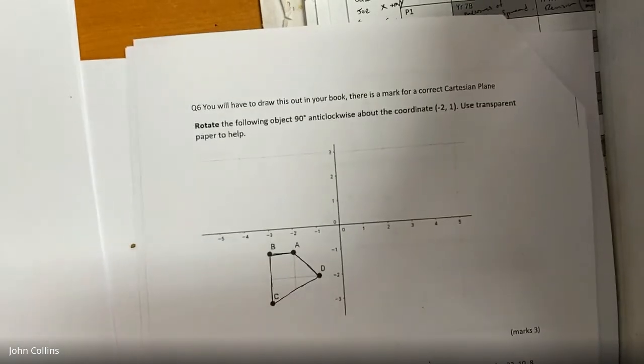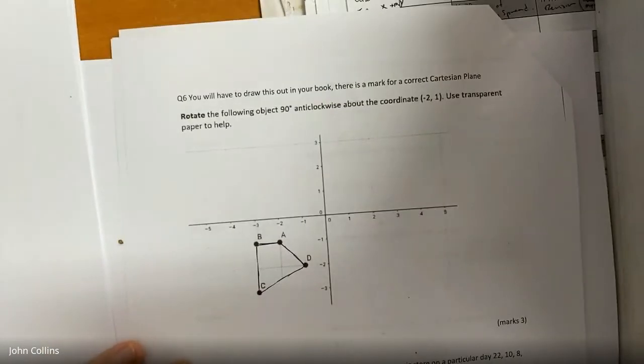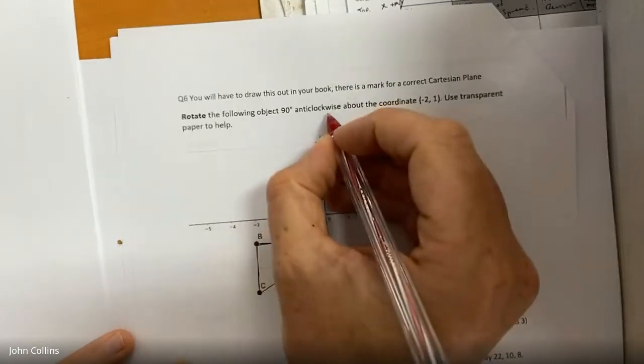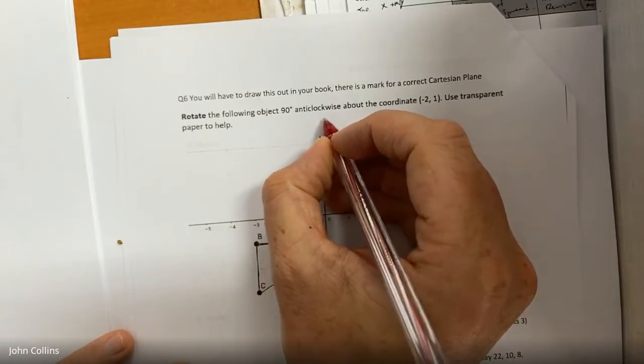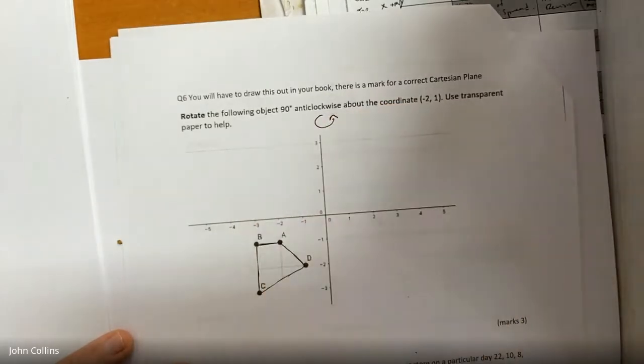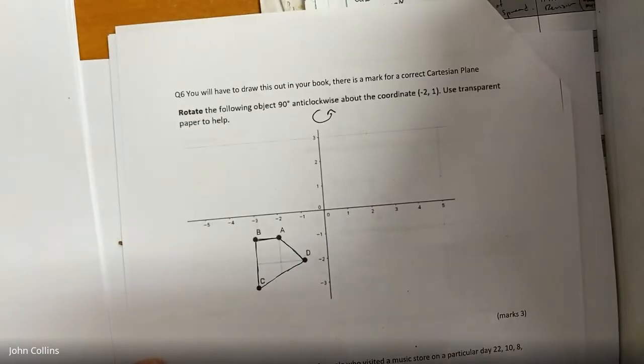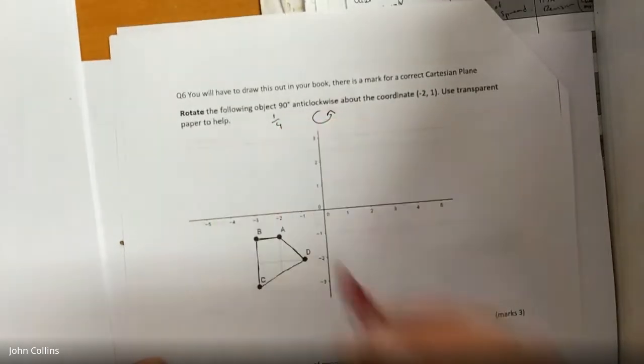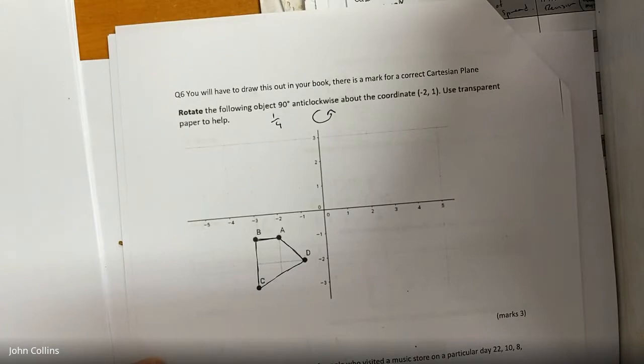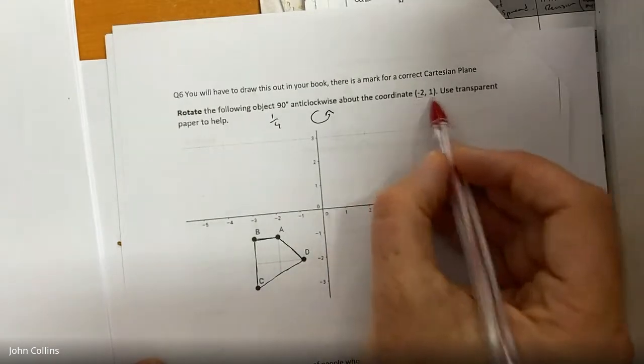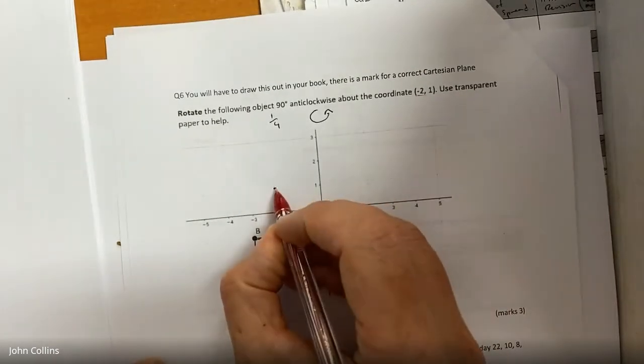Next page. So hopefully you did well on that page. Next page, you may recognize this as a question from your exam. Rotation. Rotate the following object 90 degrees anti-clockwise. So anti-clockwise, the clock ticks this way, so anti-clockwise must be the other way, going around that way. All right. 90 degrees, that's a quarter turn of our paper when we do it with tracing paper. And the coordinate of the center, minus 2, 1. Minus 2, 1 is here.